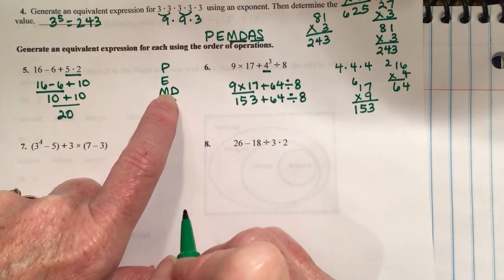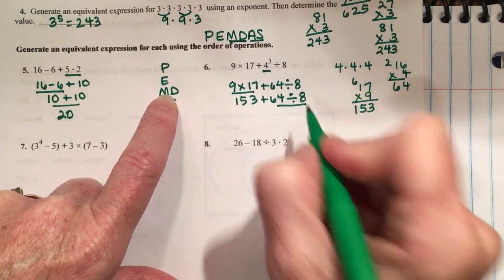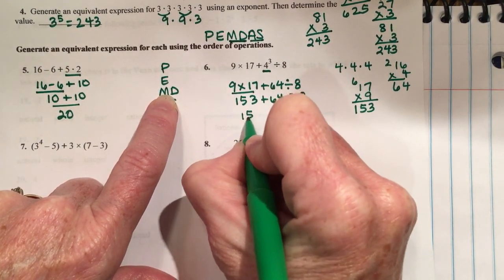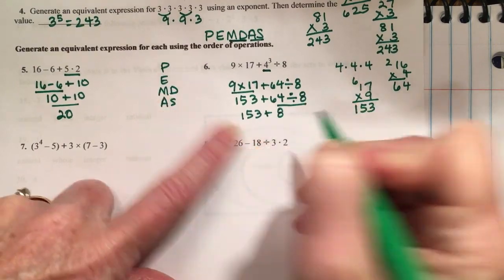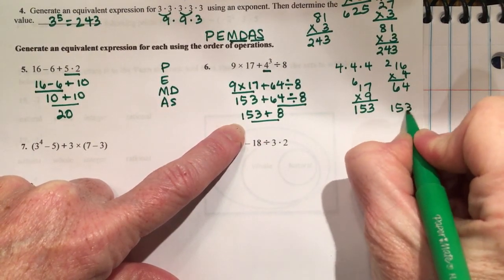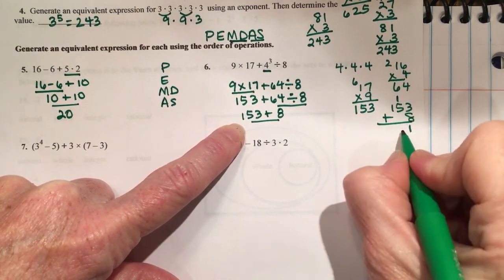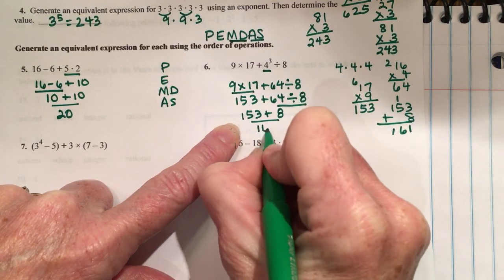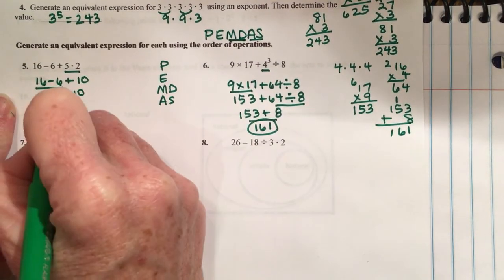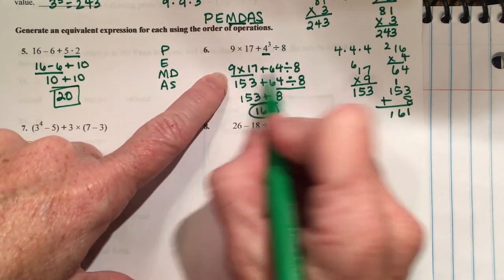All right, I'm still not done with multiply divide. Since it's division, I'm going to do that next. 64 divided by 8 is 8. So now I have 153 plus 8. And the last step is to do this. 153 plus 8 is 11. Carry your 1, 6, 1. So this is equal to 161. Sorry, this is 20.